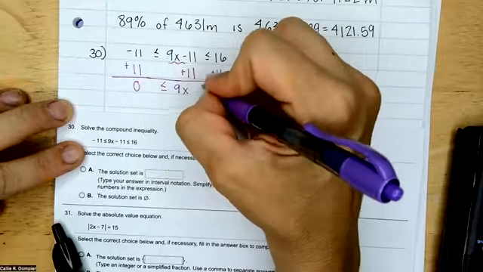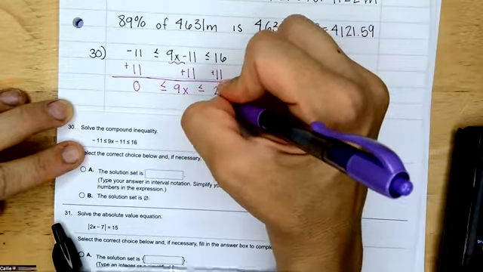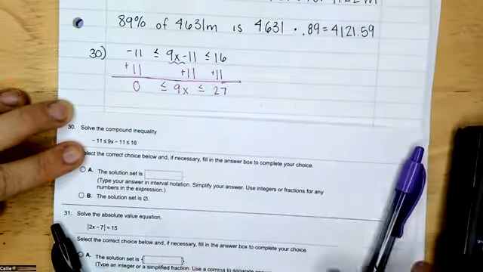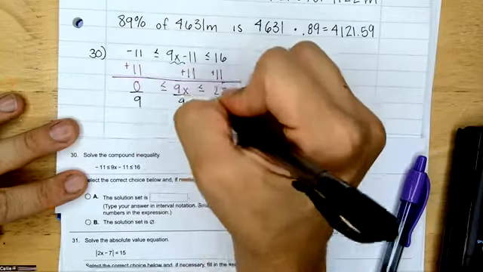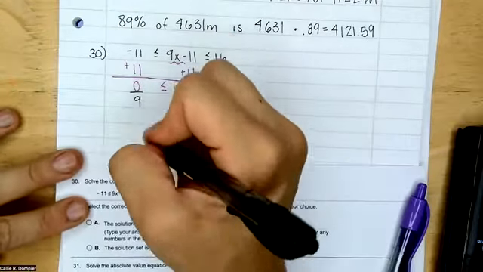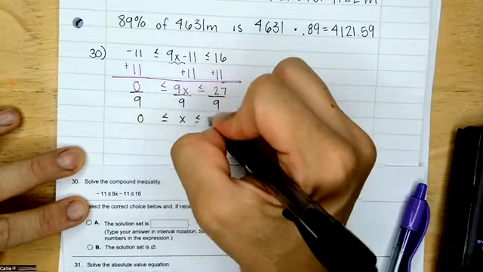0 is less than or equal to 9x, which is less than or equal to 16 plus 11, which is 27, right? Now I'm just going to divide everything by 9 because I want to get x alone. 0 divided by 9 is still 0, less than or equal to x, which is less than or equal to 3.